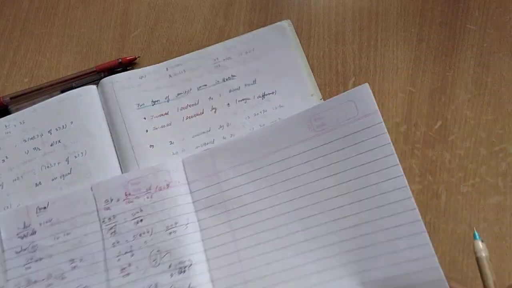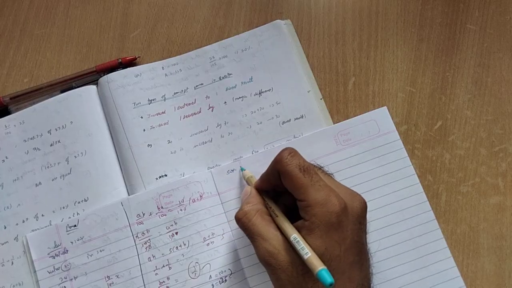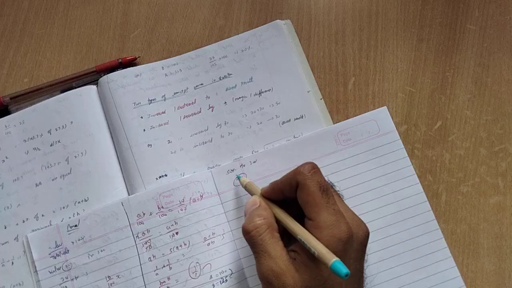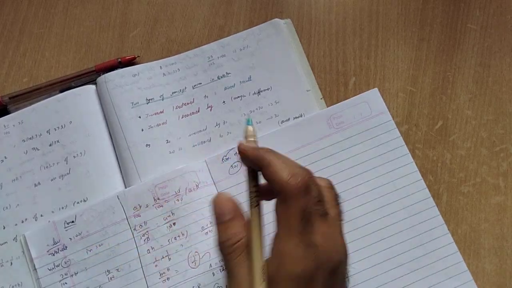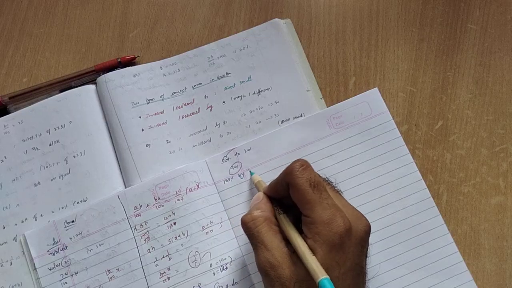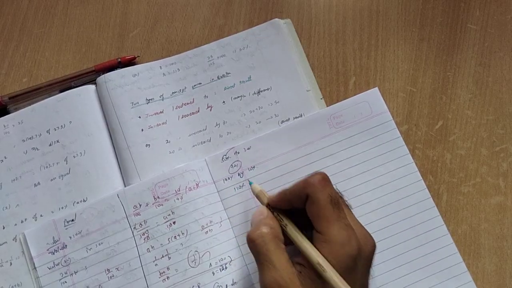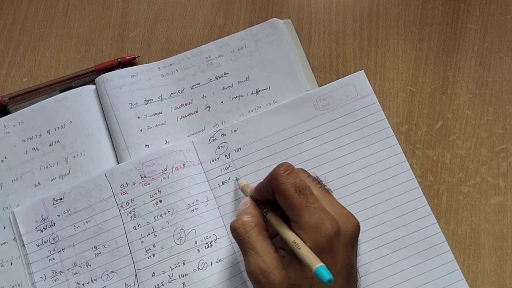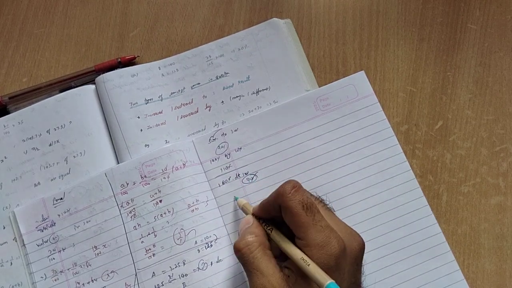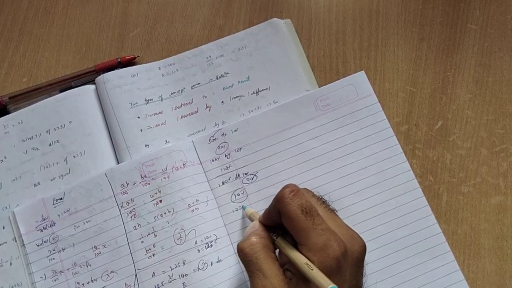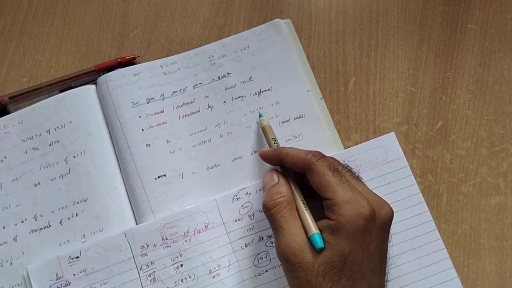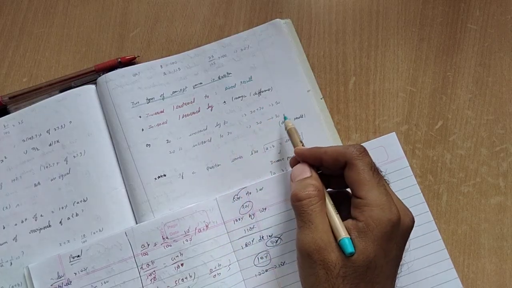For example, if it is reduced to 30%, we should directly take 30%. But 'increased by' means, for example, 100% increased by 10% is 110%. Suppose 100% is decreased to 10%, we directly take 10%. 'By' and 'to' are different. 'By' means extra 30% plus, and 'to' means direct result.